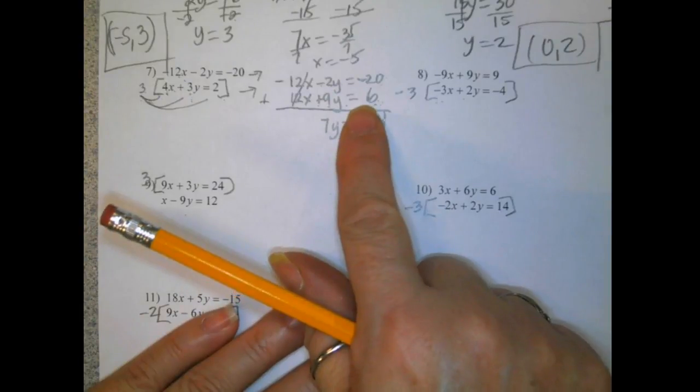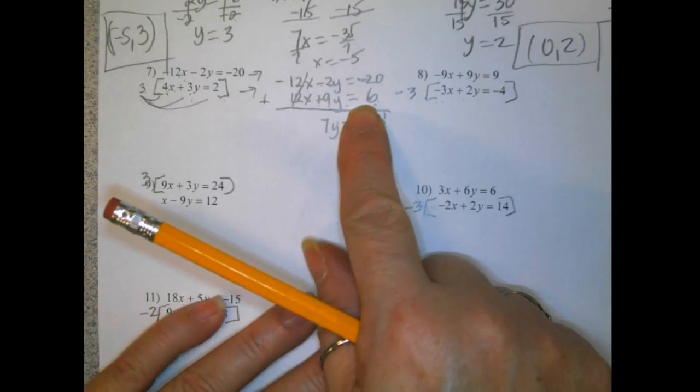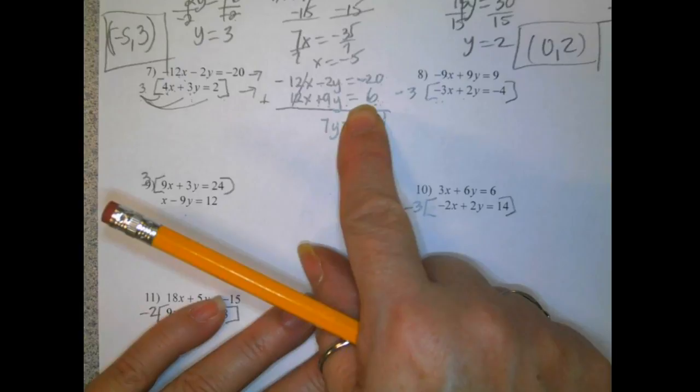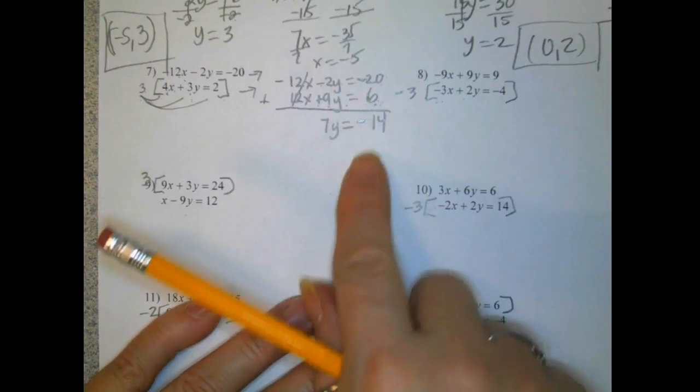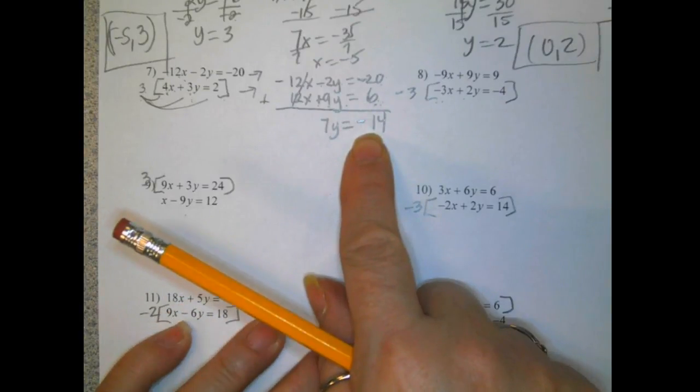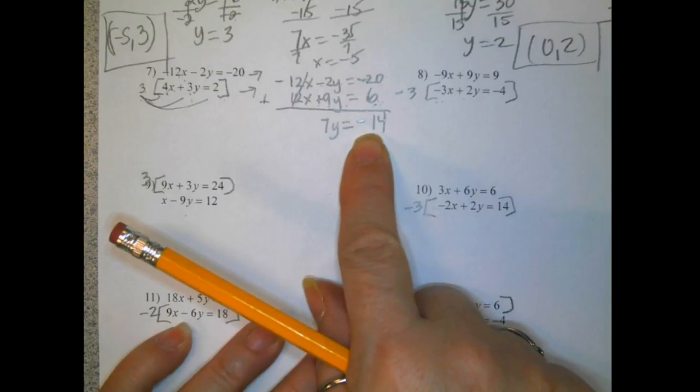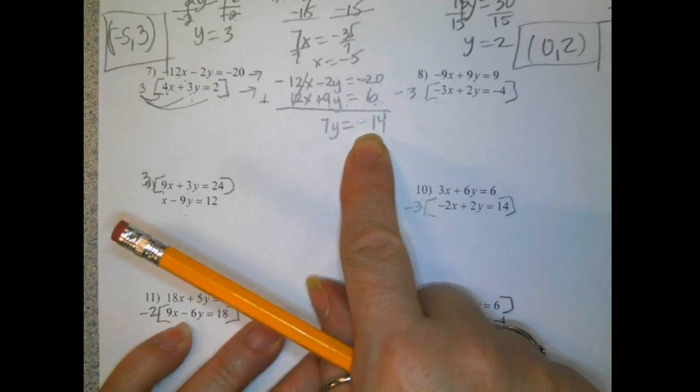I know, because you added them. This is not a negative. This is a positive 6. So I have to subtract. Negative 14. Because you added.